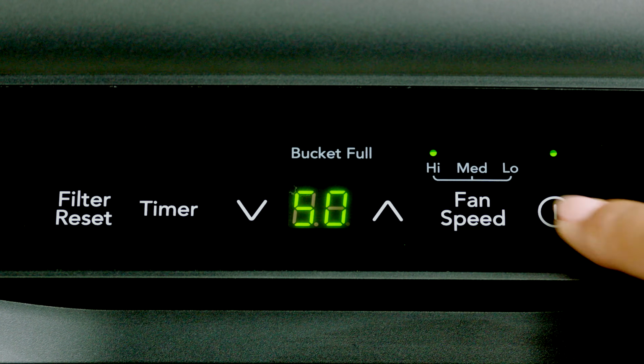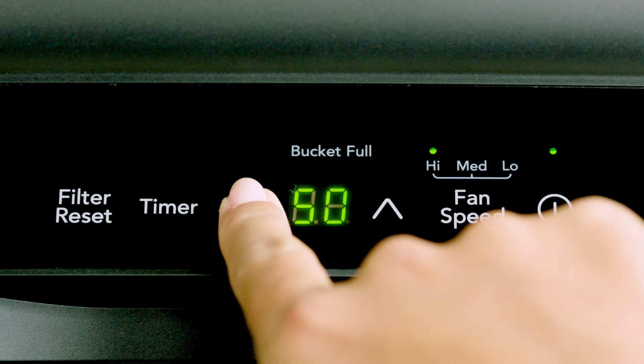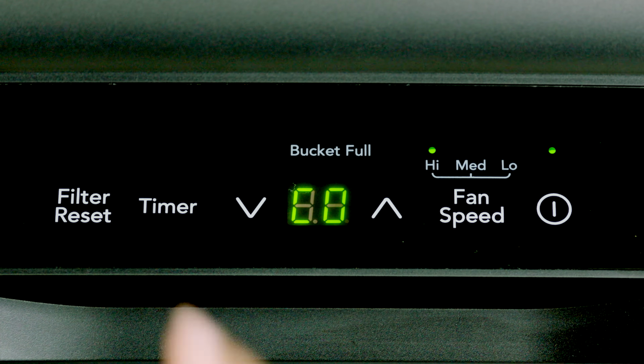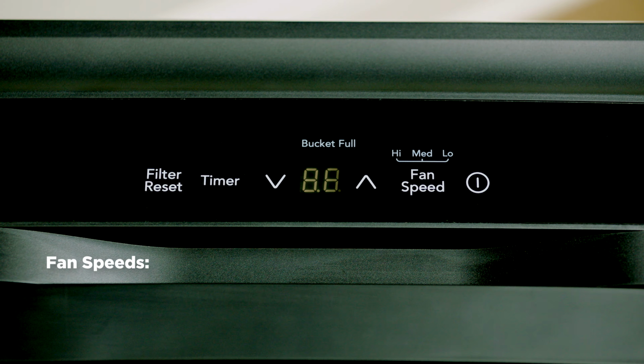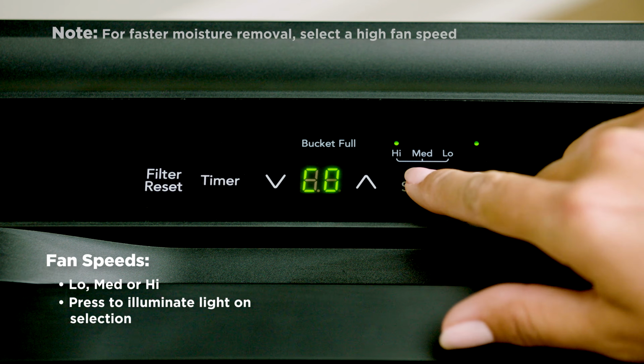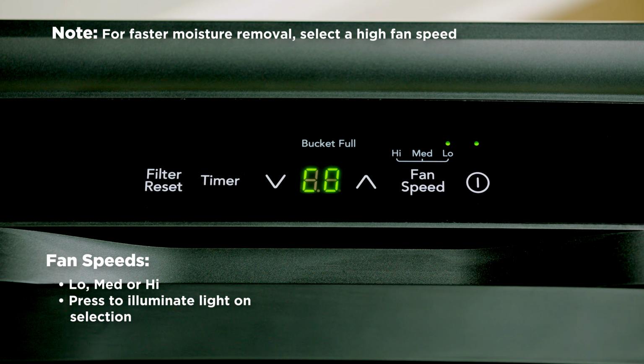If you want to return to the continuous mode, press the down indicator through the 5% decrements until CO appears in the display. Most models have 3 fan speeds to choose from: low, medium, and high. Press fan speed until the light illuminates on your selection.